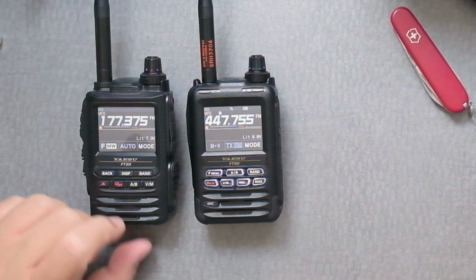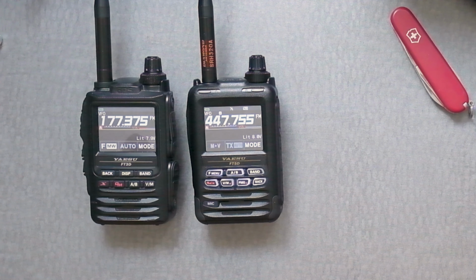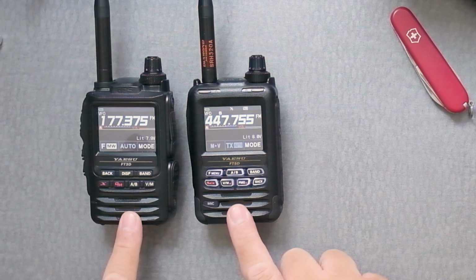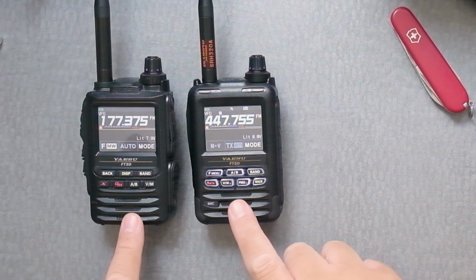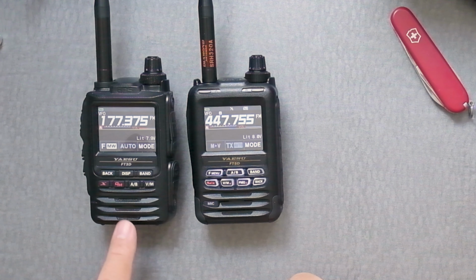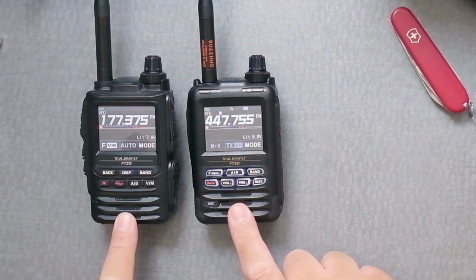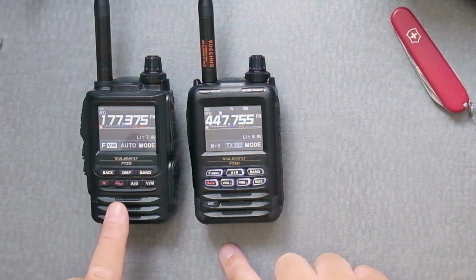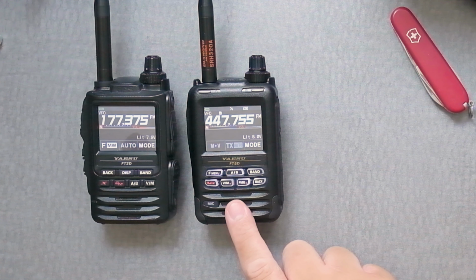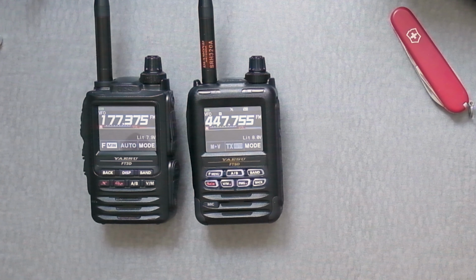Okay, so what else is different? Consumption-wise, the FT5D consumes on average about 40 milliamps. Now this is the data sheet. 40 milliamps, you know, it's a little bit more. Turning it off, I thought was interesting. I didn't know these things consumed any battery, but the FT3D consumes 900 microamps, while the FT5D consumes 600 microamps. Is that a big difference? I don't know. If you store it for a long time, maybe.